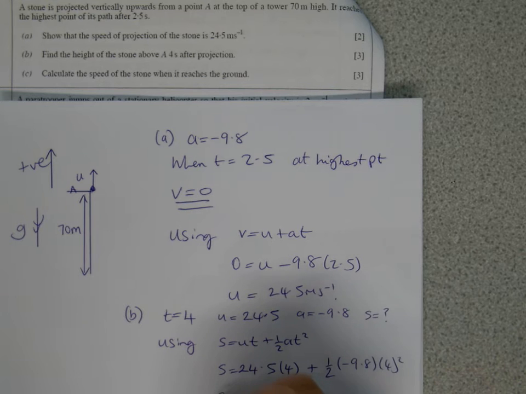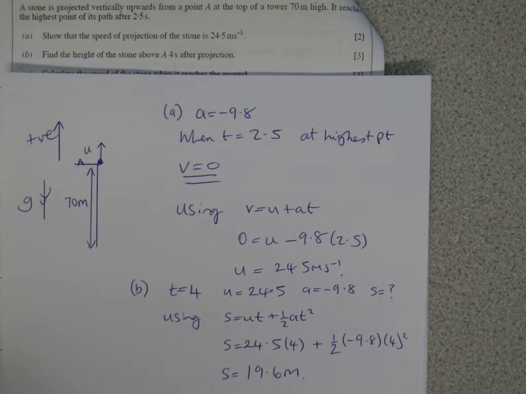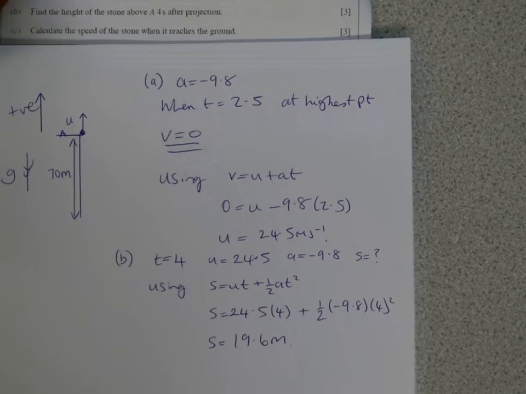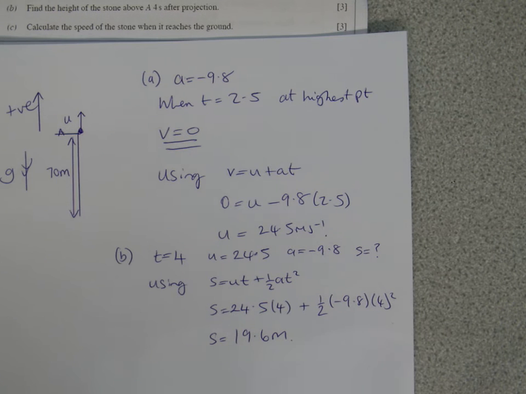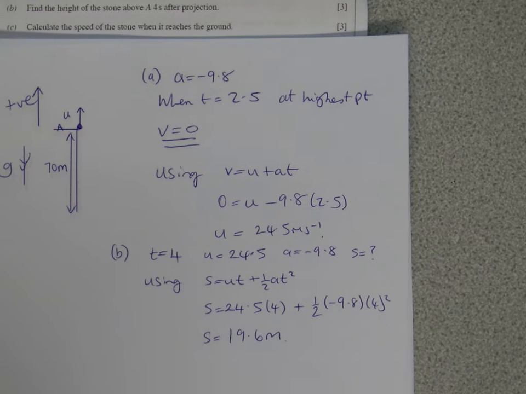So I just have to type all that into my calculator, and I can get s, which will be the height above A. That all comes out to be 19.6 meters on my calculator. Then it says calculate the speed of the stone when it reaches the ground.